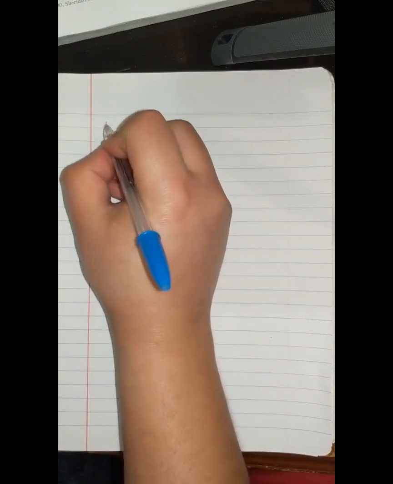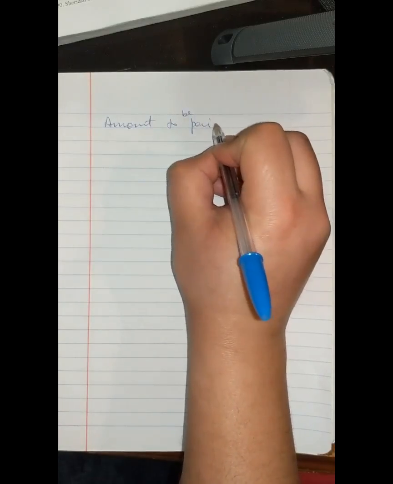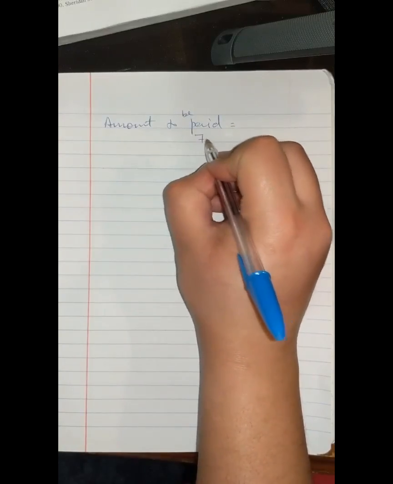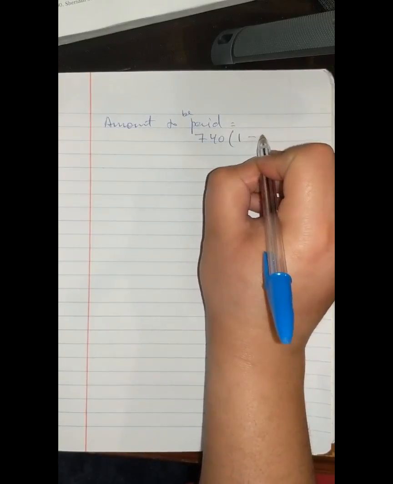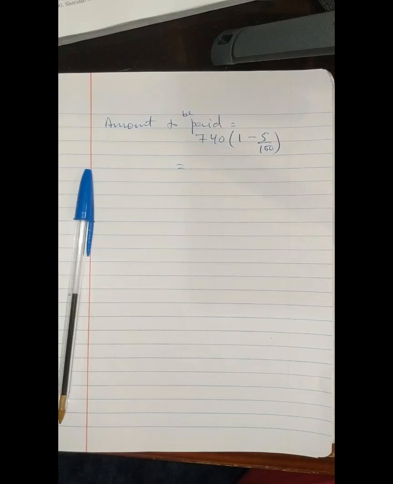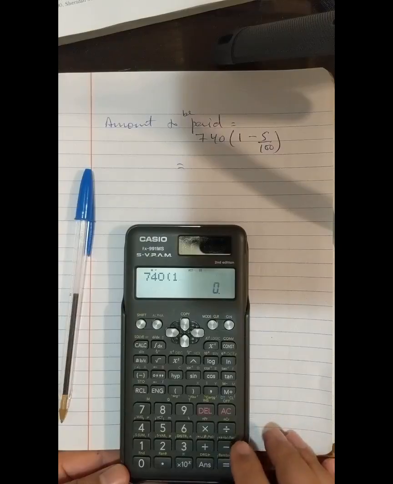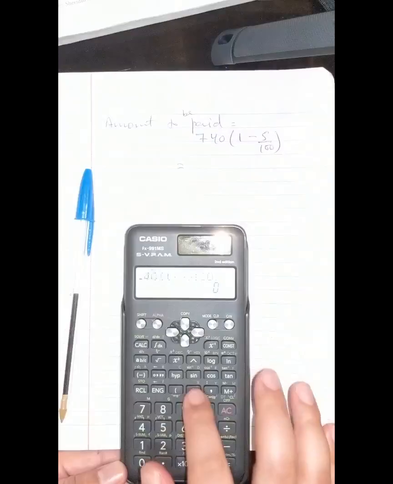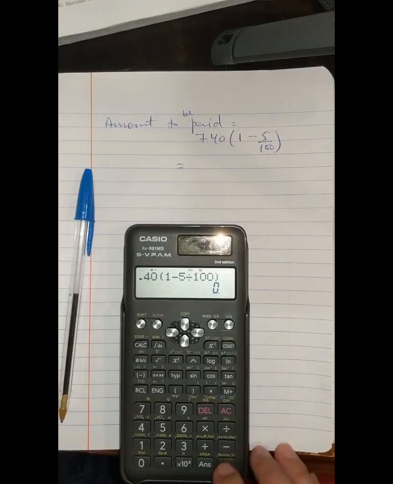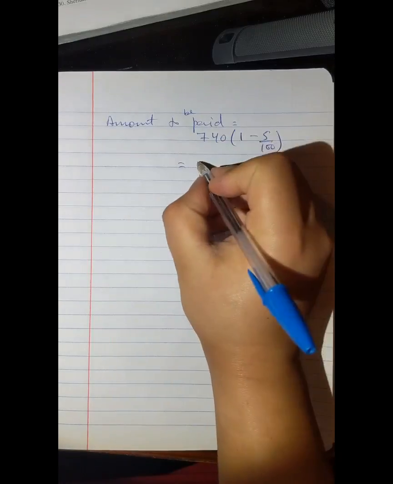But if I pay everything within the discount period, the amount to be paid will be 740 after the 5% discount. So 740 will give me 703. We got 703.